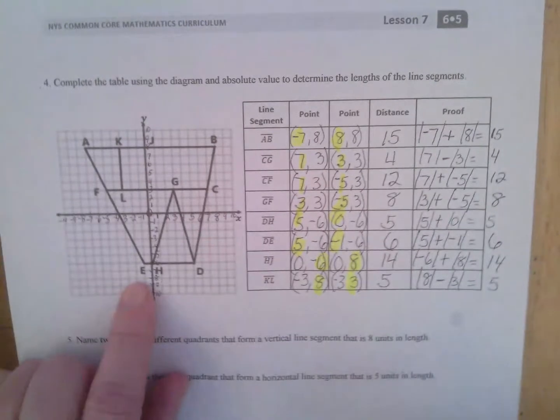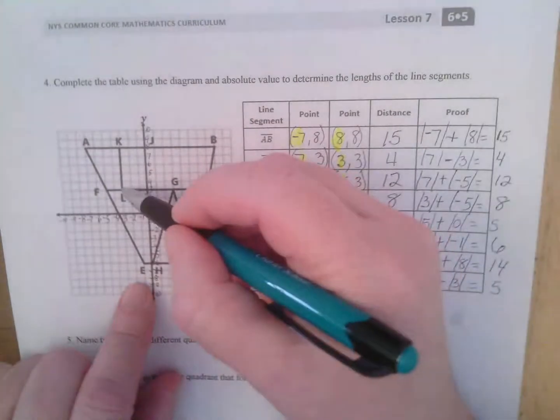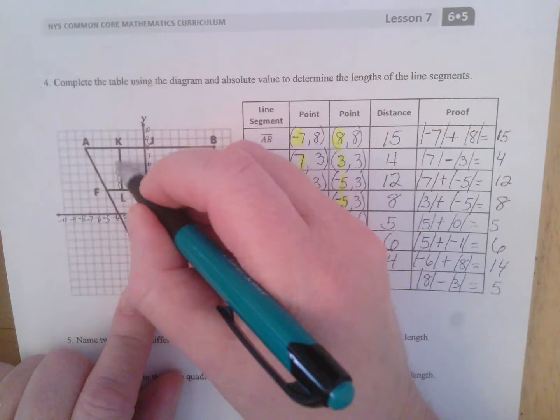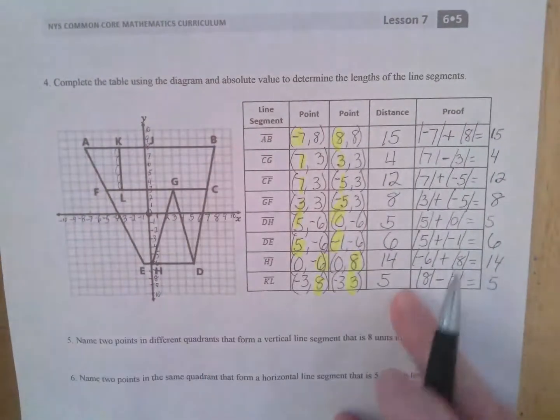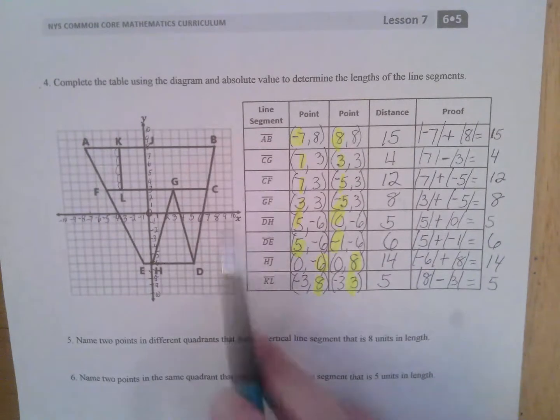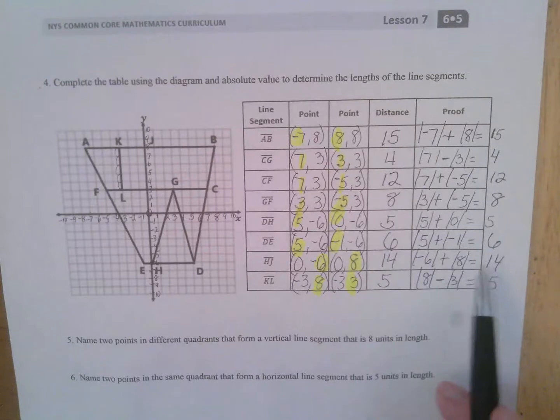And if you wanted to check that, if we were to count these, we would have 1, 2, 3, 4, 5. So it checks for our distance. So that is how we find our distance between two endpoints by using absolute values.